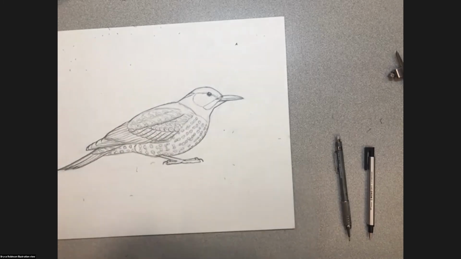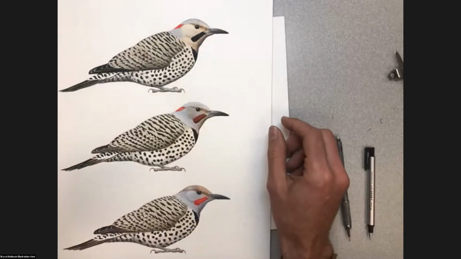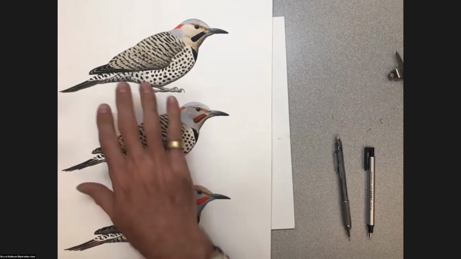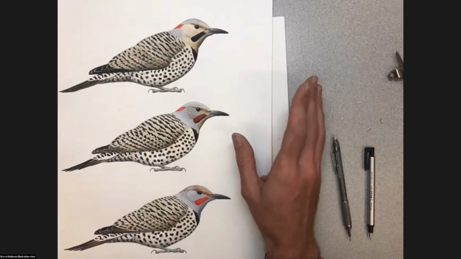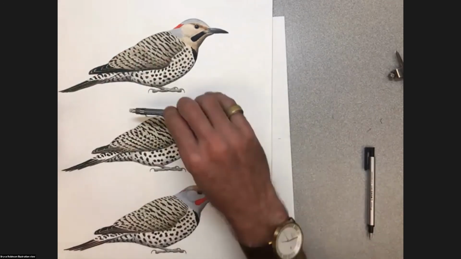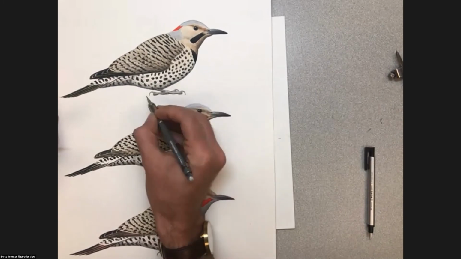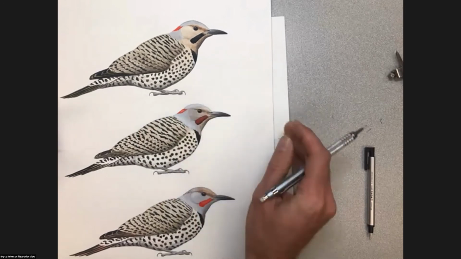Oh, and another thing, I just really like guidebooks. And so I want to draw like guidebooks, but having just a bird with nothing else on a sheet of paper is a bit unnatural. And I haven't done it here, but I like to put a shadow, just a hint of the ground to ground these birds.